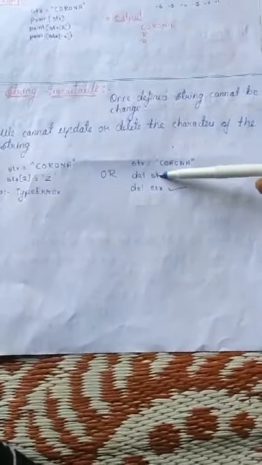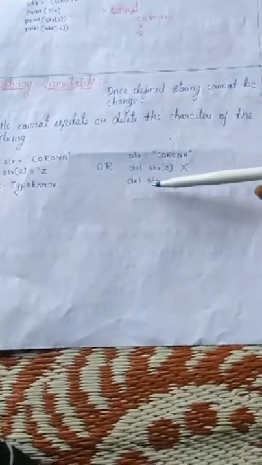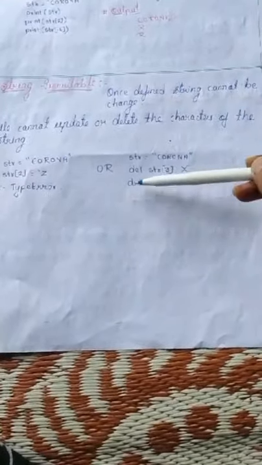In the same way, here I have given you the example of deleting a string element, that means deleting the third element of this string, right? But this is not permitted. But if you directly delete the whole string, that is del str, it is permitted. So likewise we can say string is immutable. That means we can neither update nor delete the elements within the string, or I can say characters within the string.